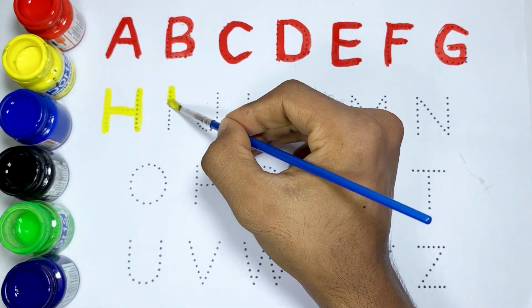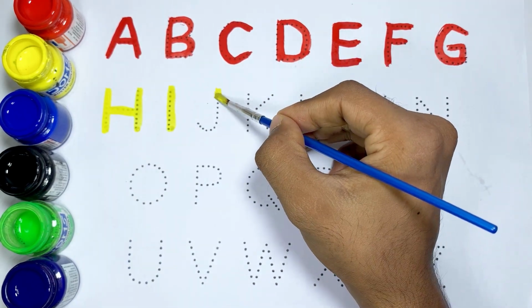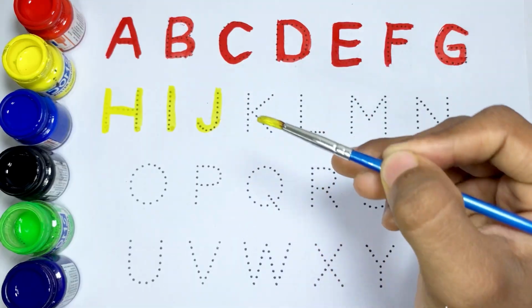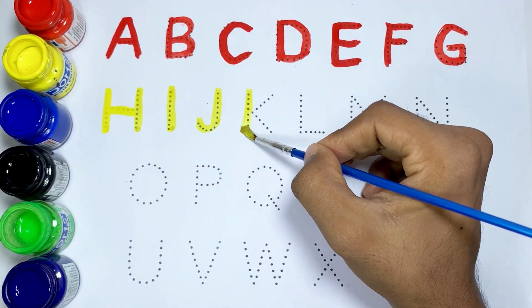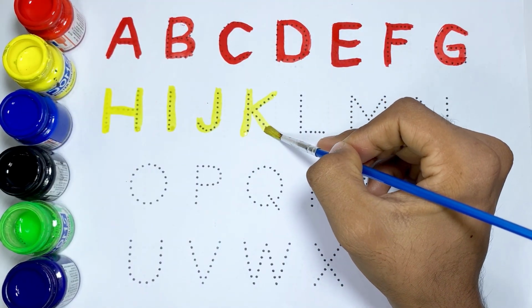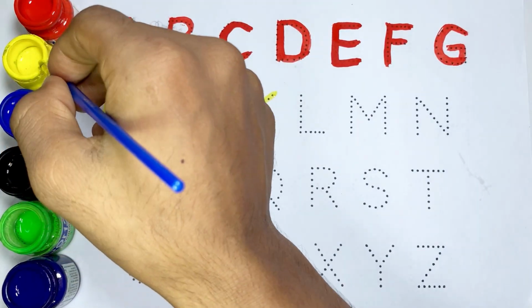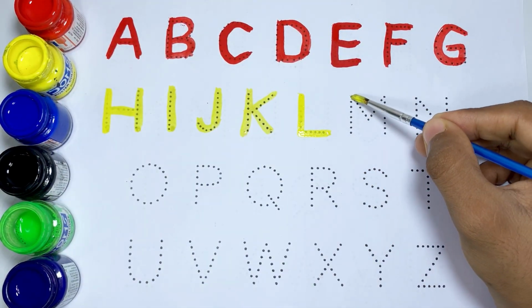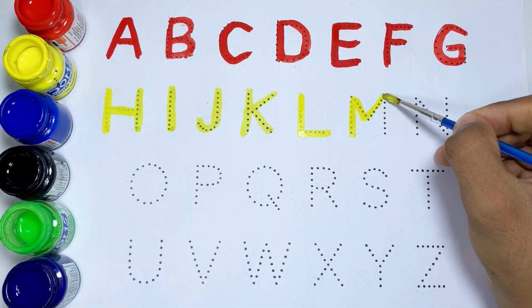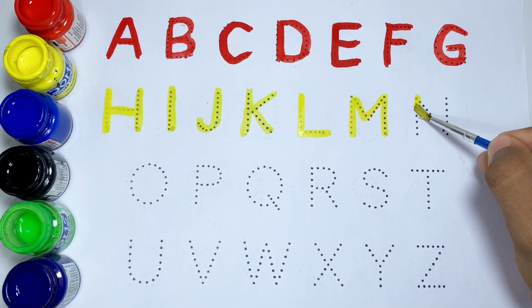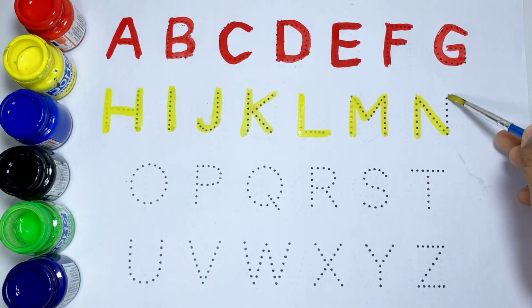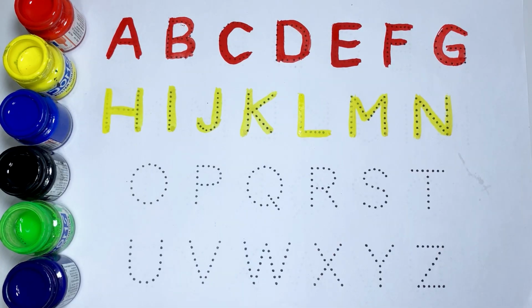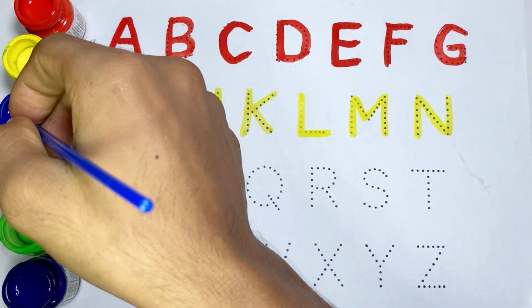H for helicopter. I for ice cream. J for joker. K for king. L for lion. M for moon. N for nose. It's now you draw O, the alphabets of O, and use sky blue color.